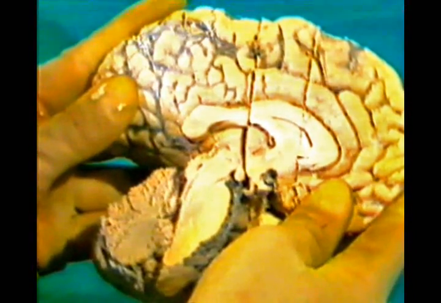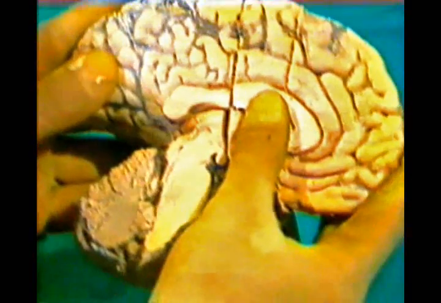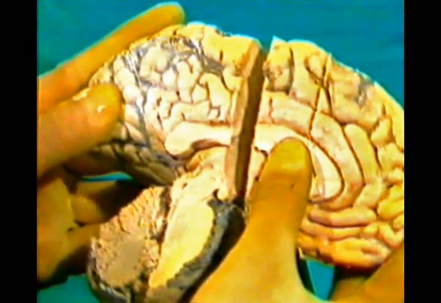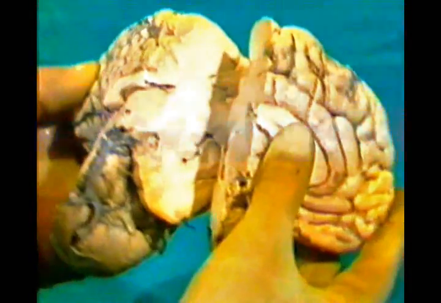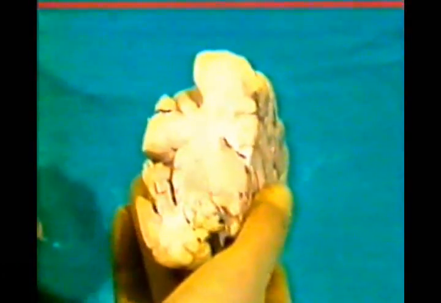This is a coronal section in the central part of the lateral ventricle. This is the trunk of the corpus callosum, lying in its roof.